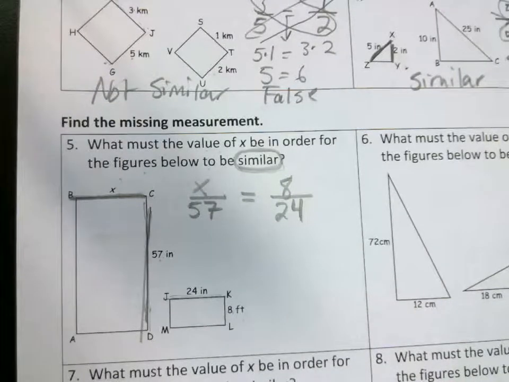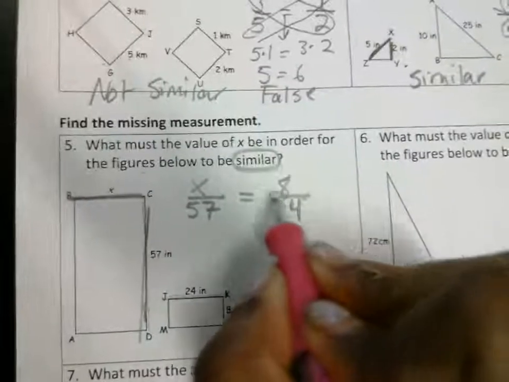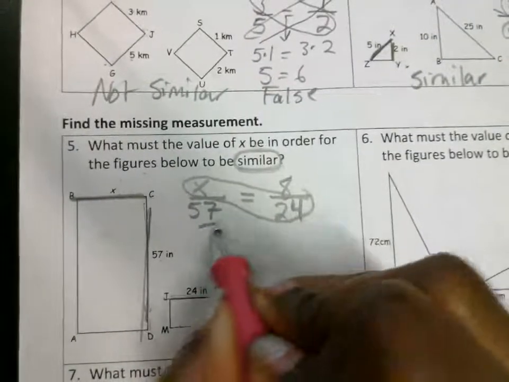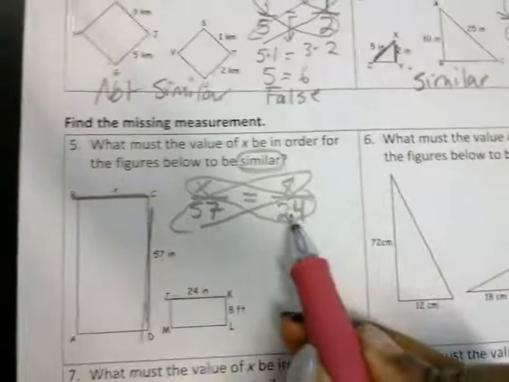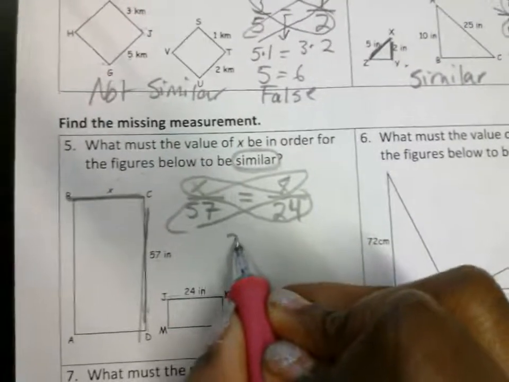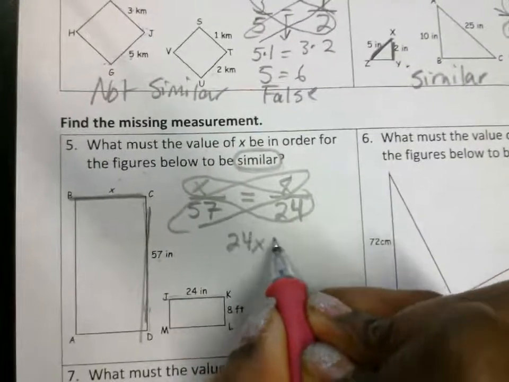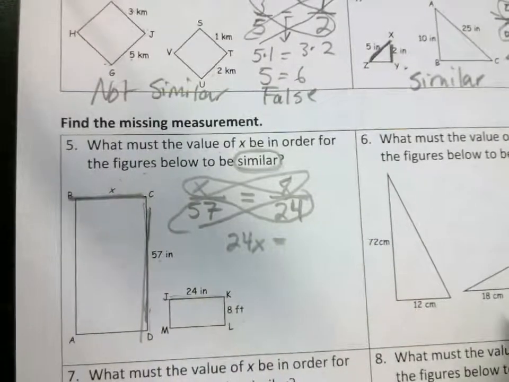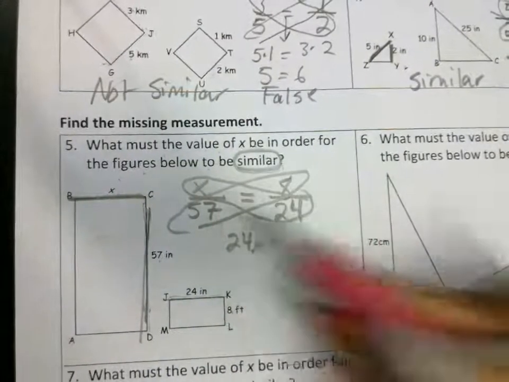Now we can use cross multiplication to solve. We're going to multiply 24 times x. That's 24x. And we're going to multiply 8 times 57.